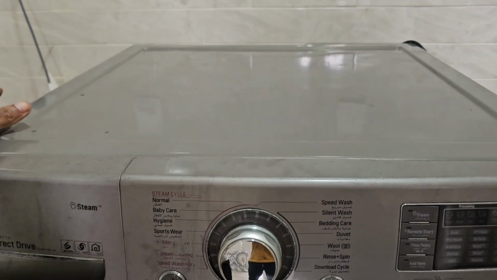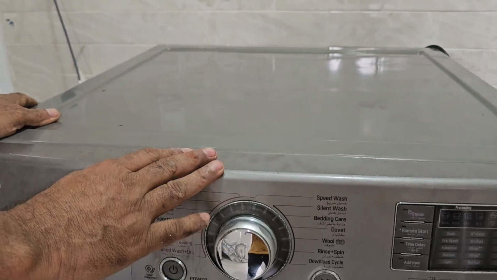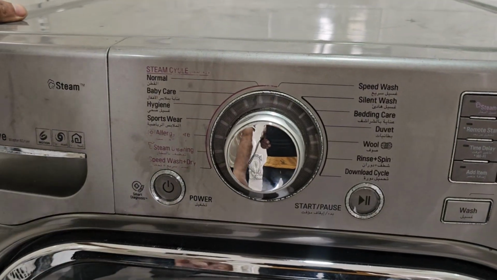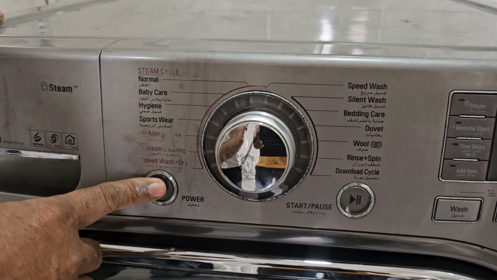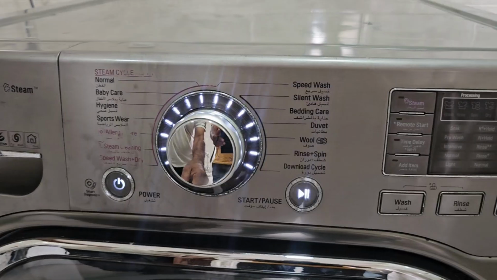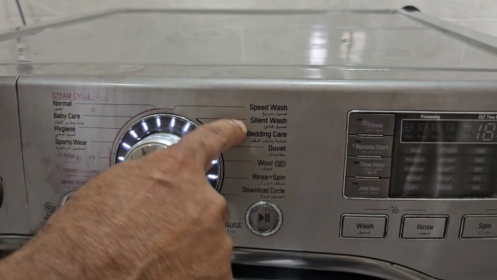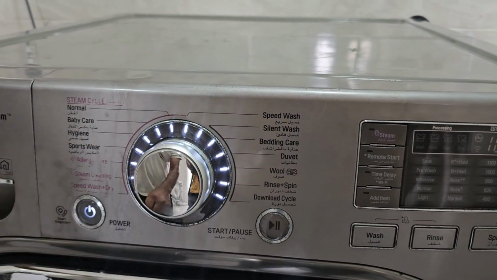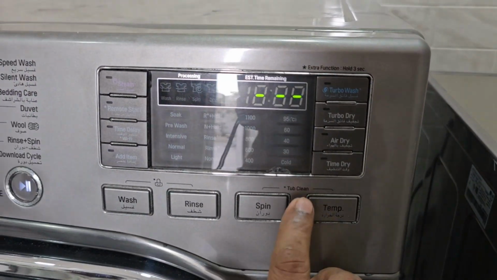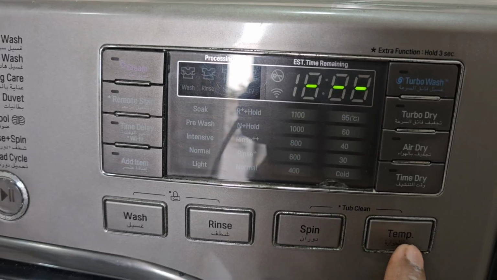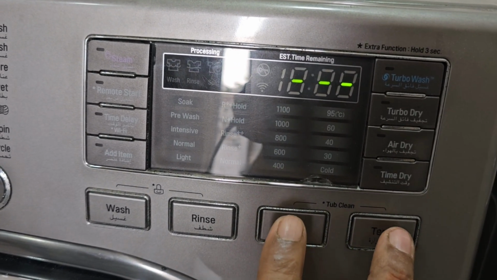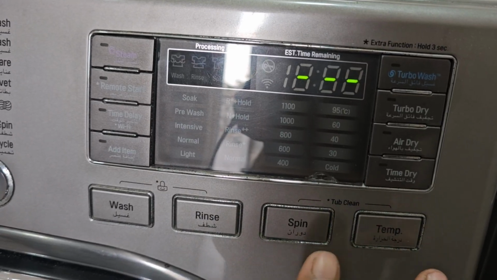Now I will set this one also. This is also a 2-in-1 washer and dryer, 19 kg washer and 11 kg dryer. Now I'm checking here, no tub clean option. You can see here, there's no tub clean option. But we have to activate it here. You can see here this spin and temperature, we have to press the 2 buttons together for 3 seconds. After that it will activate.